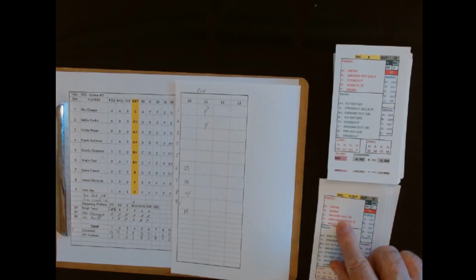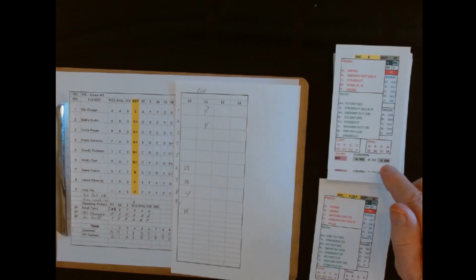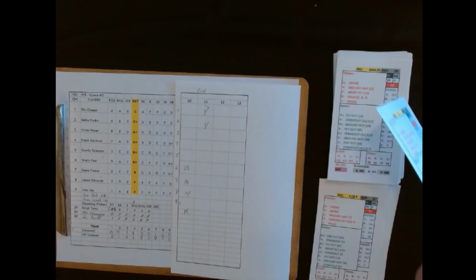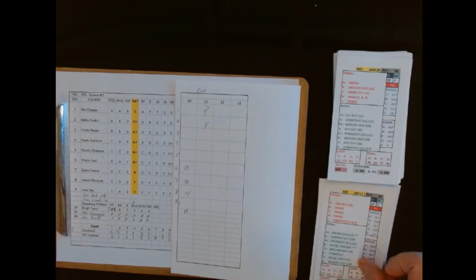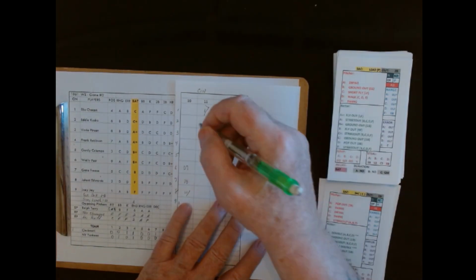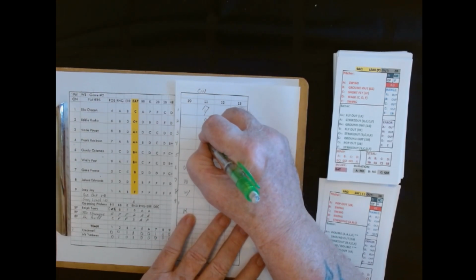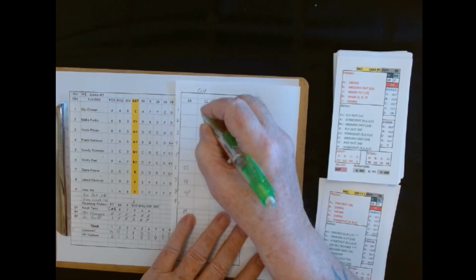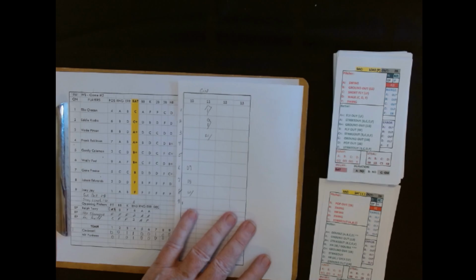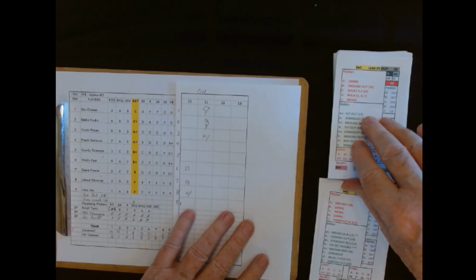That's a ground out to the pitcher. Now we're going to go see what happens with that ground out. FC, fielder's choice. So he's going to go this way. He's going to be out at second. And he's going to be on with the fielder's choice. Runners on the corner with 1 out for Frank Robinson.